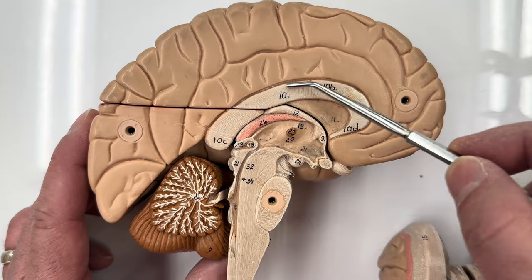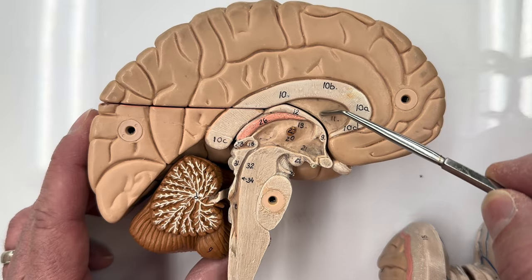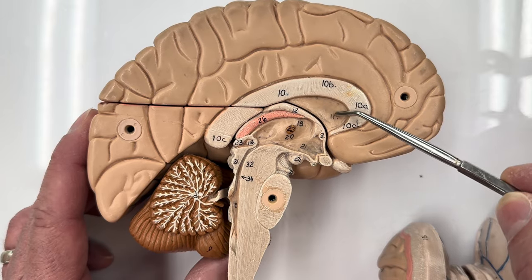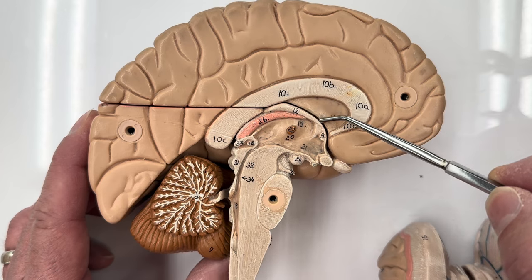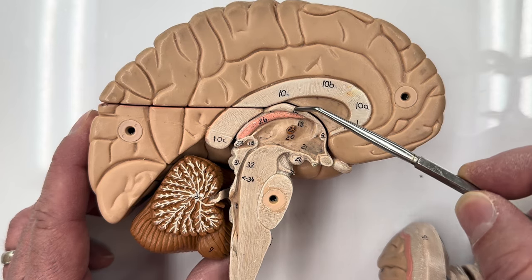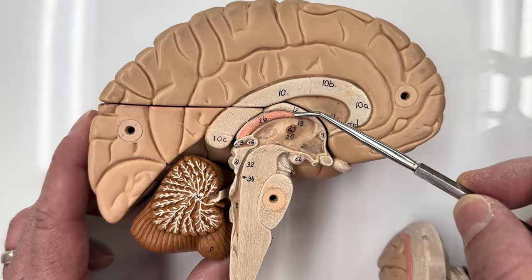If we come down here, we can see this right here. That is the corpus callosum. Below the corpus callosum, we can see this structure right there. That is the septum pellucidum. Below that is this structure right there. That is the fornix. You're seeing this pink structure right there. That is the choroid plexus.